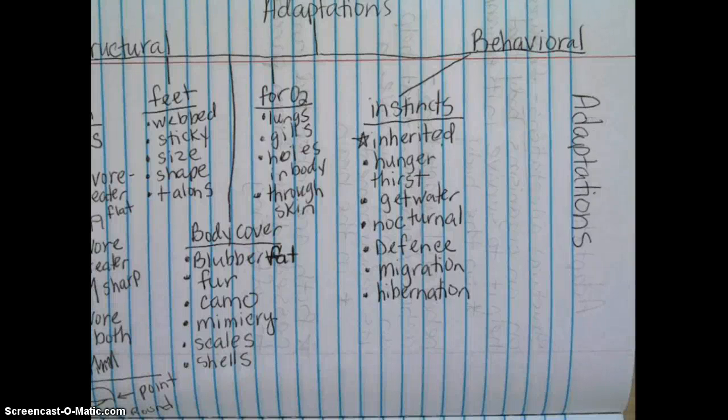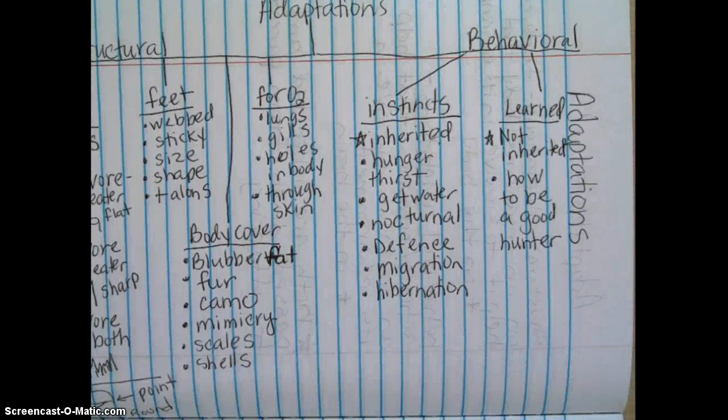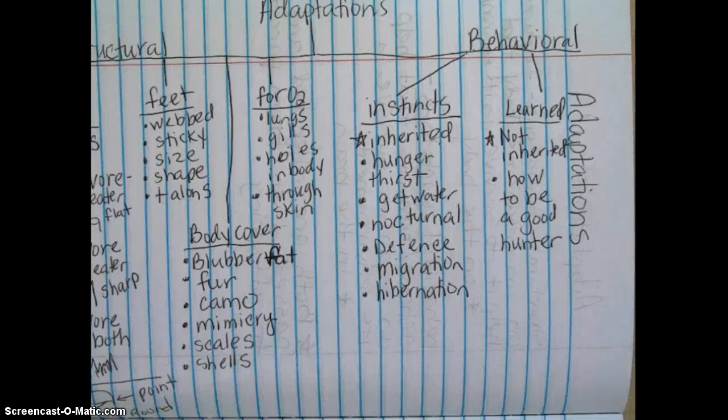So the only learned behavior that we're going to write down is the one we already talked about, and that would be how animals must learn to be a good hunter. So the learned behavior of how to be a good hunter is not inherited. This is taught. It has to be a learned skill.